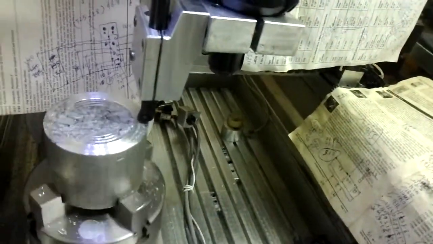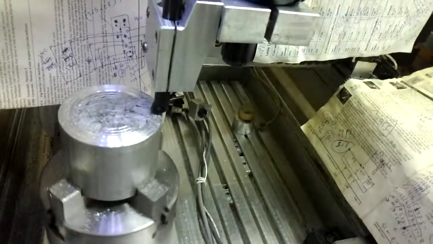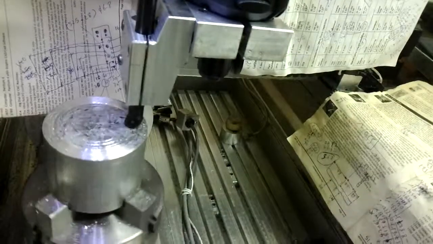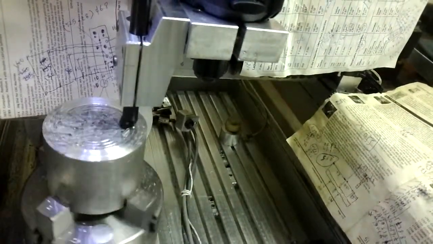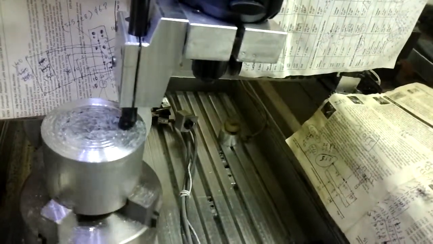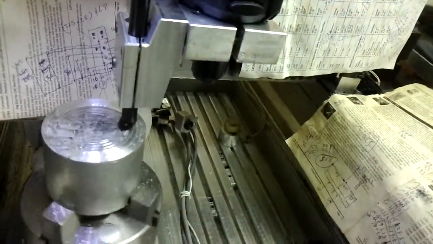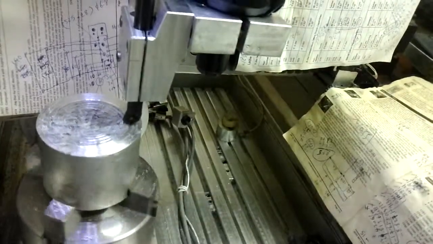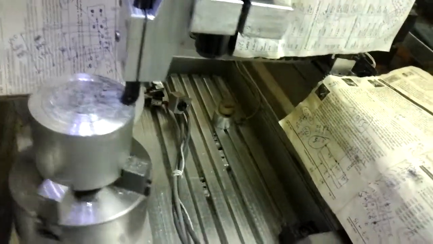And on the 5th axis, I use the individual pulse, while the X, Y, Z axis are still using the pulse from the Mark III. And here I show you a guide.